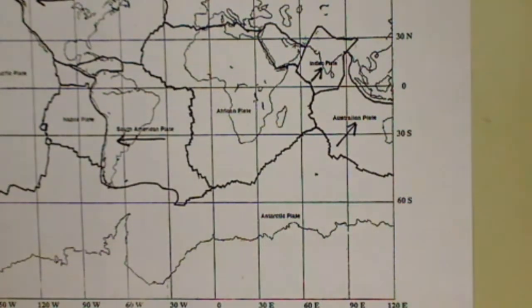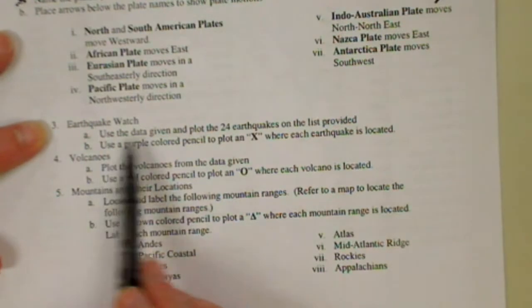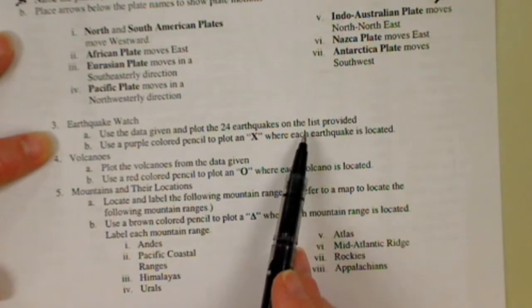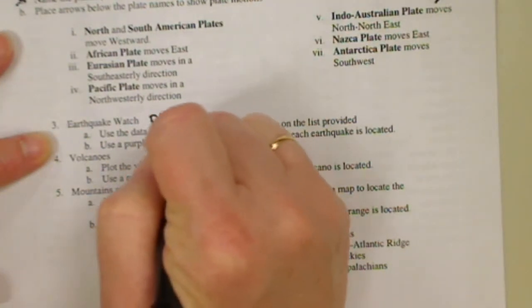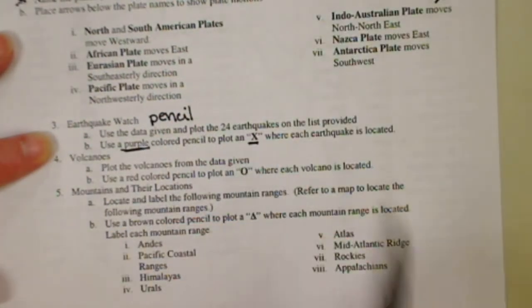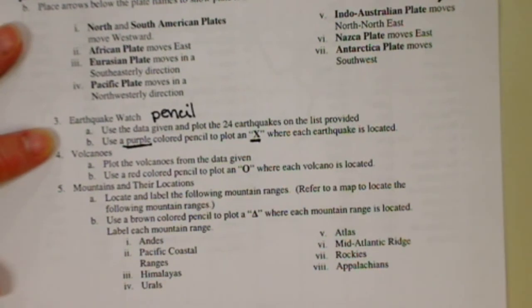All right, next section. Number 3, earthquake watch. You're going to use the data on the back of this page to plot the earthquakes. There are 24 of them you're going to put on your map. Again, do it in pencil. Pencil only. Now, it tells you to use a purple colored pencil to put an X where each earthquake is located. Personally, I think you should just use a regular pencil and later go back with a purple marker and color the X's purple.